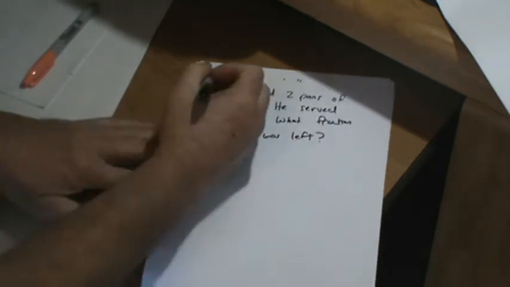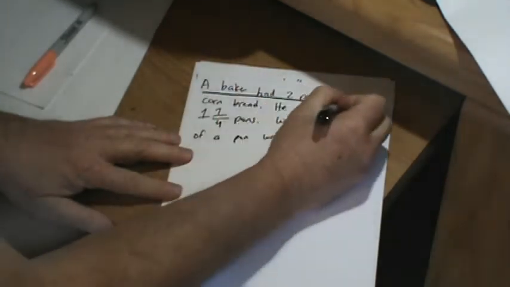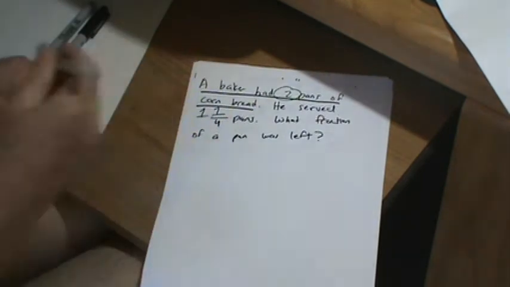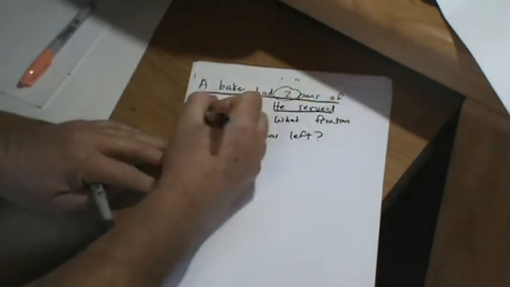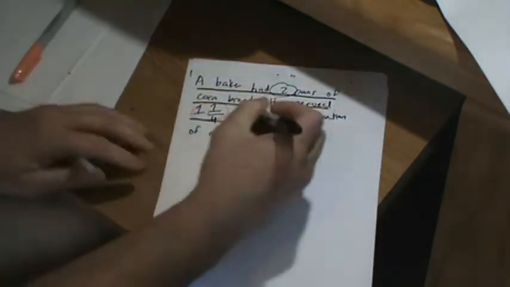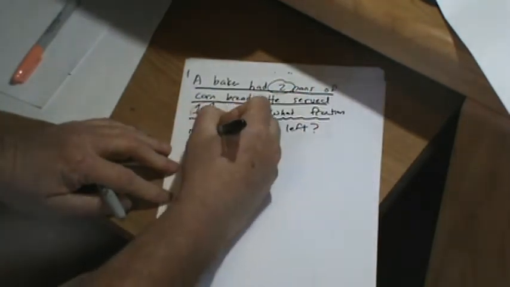So let's go with our next one. Our next question. A baker had 2 pans of cornbread. That's what we know. And I'm going to circle 2. He served 1 1/4 pounds. All right. It's delicious cornbread. What we need to find out is what fraction of a pan was left.